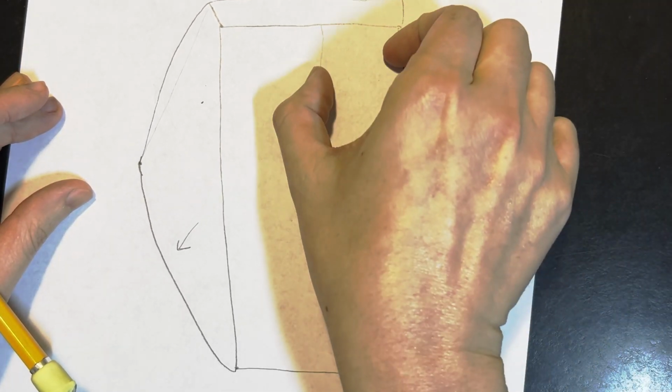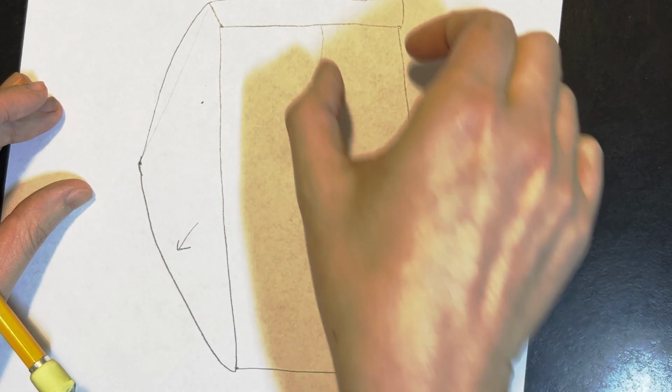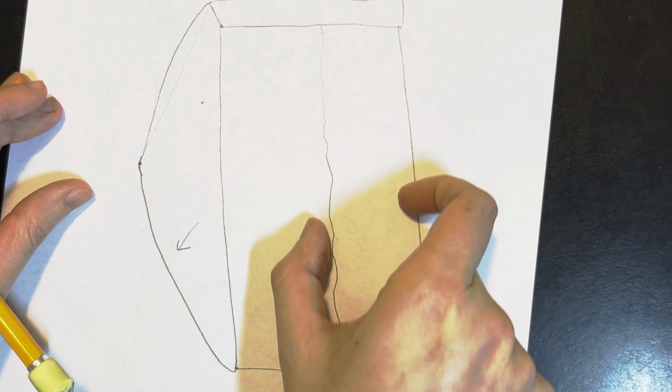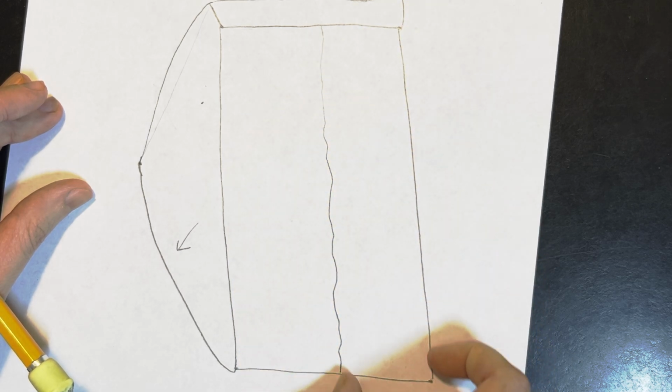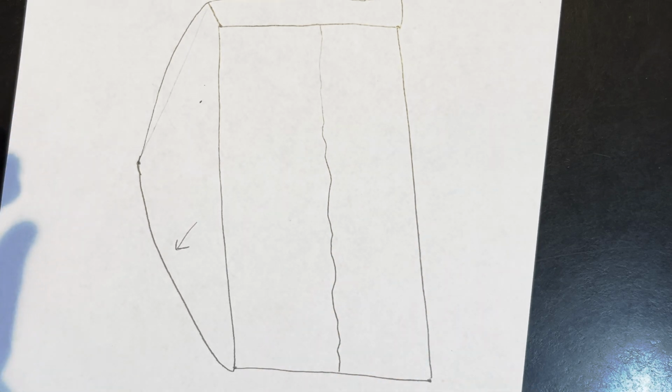See how it's the same amount of space skipped for this whole section? There's no area where it gets closer together. You want the same amount of space skipped throughout that piece.